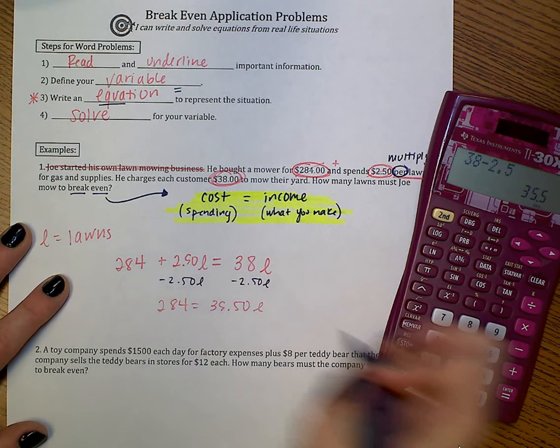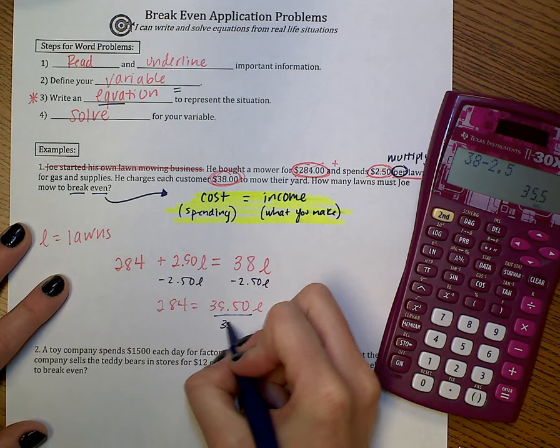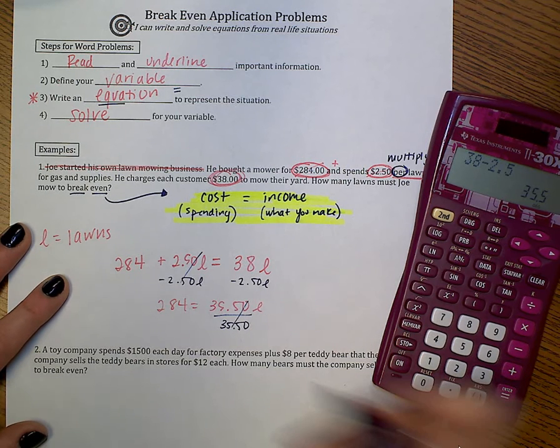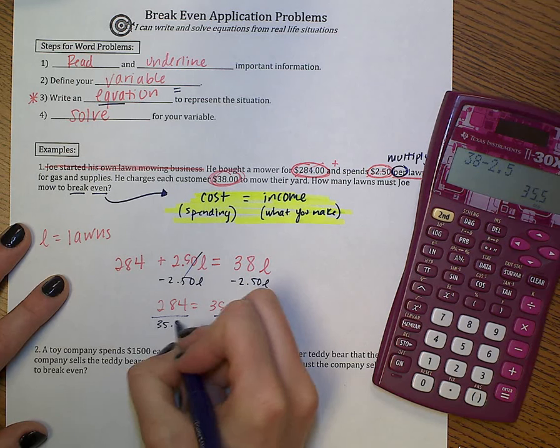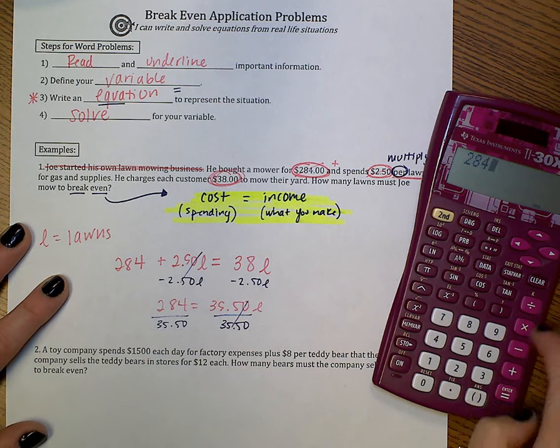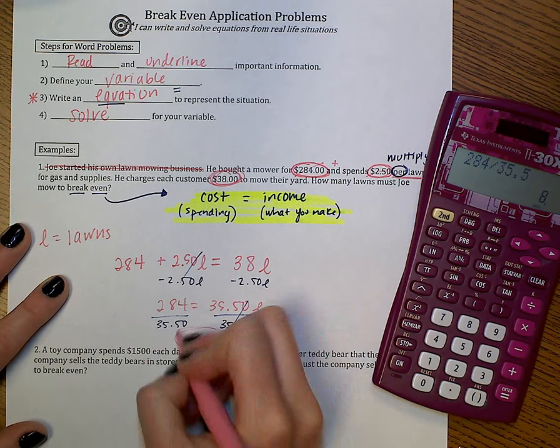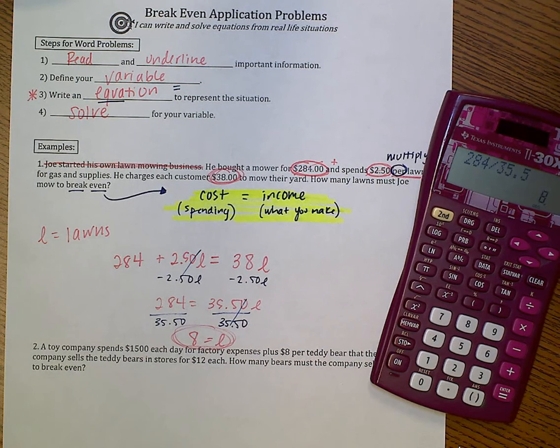Then I'm going to divide by 3550. Oops, do it on both sides, that would be helpful. So 284 divided by 3550. Okay, Joe has to mow 8 lawns to get all of his money back that he spent on his mower and his supplies.